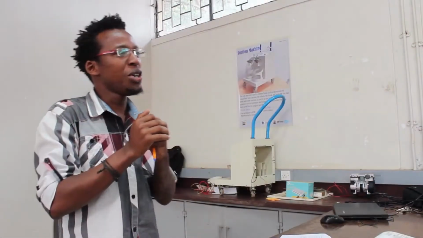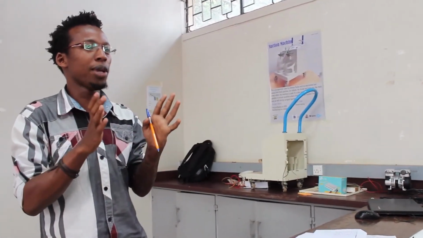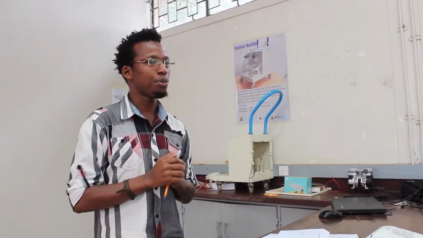In terms of observations, this is what stood out for us. Most equipment was missing parts, or those parts were poorly designed. So we were like, that's a problem and we need to approach it.